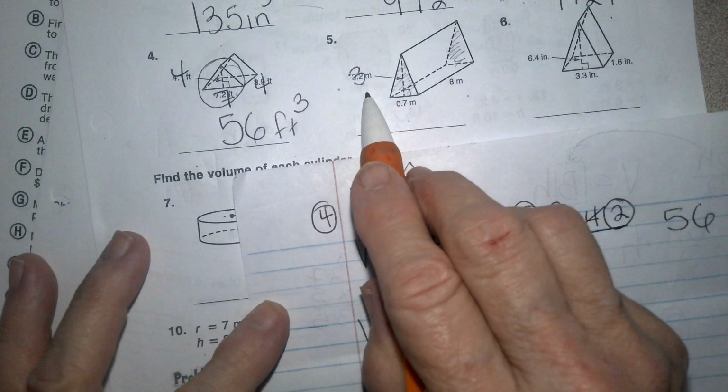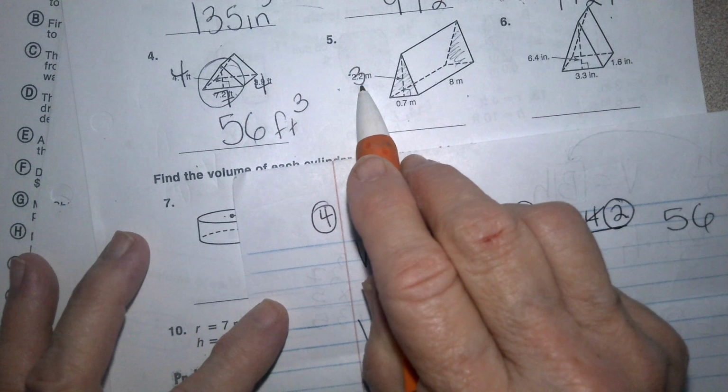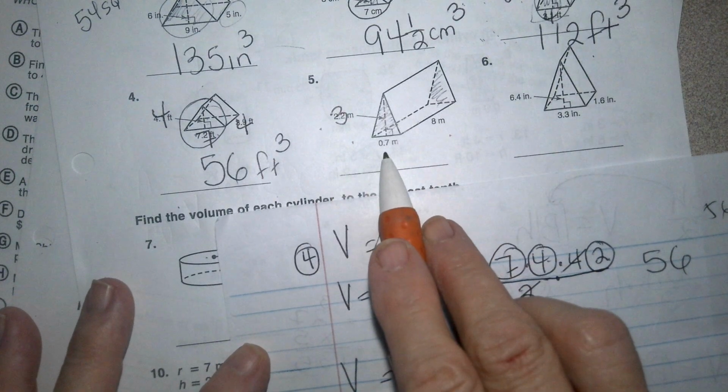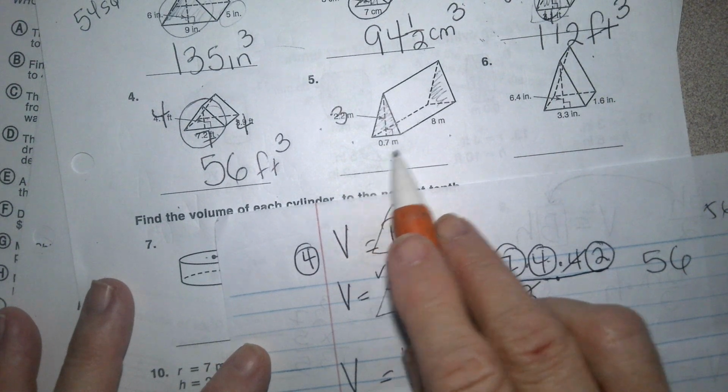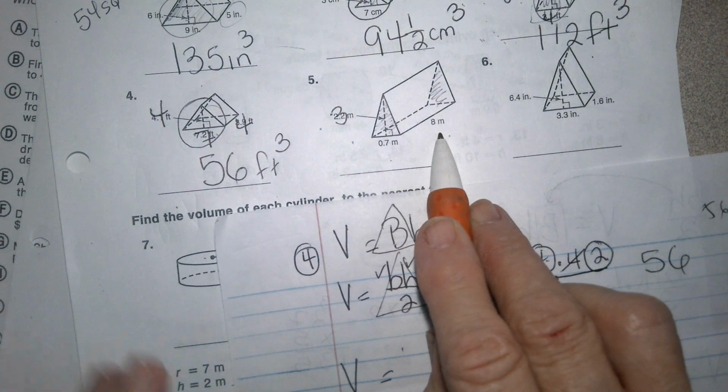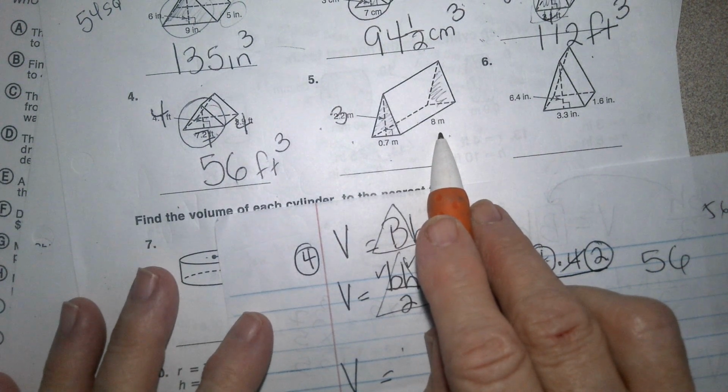It's 3. That's what I'm telling you right now. So I changed this height to a 3. This is staying a 0.7, and this is staying an 8. So we will have 1 decimal. Is it 0.7 or just 7? It's 0.7.